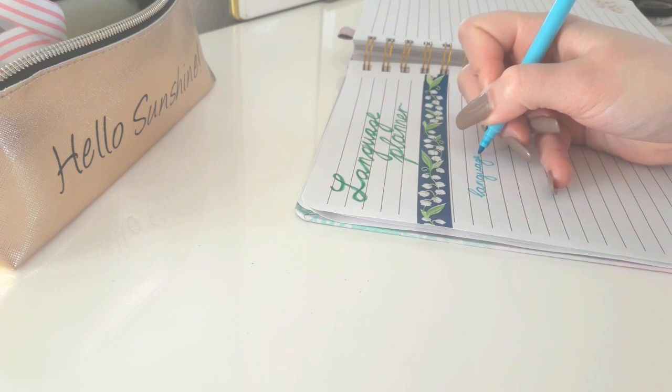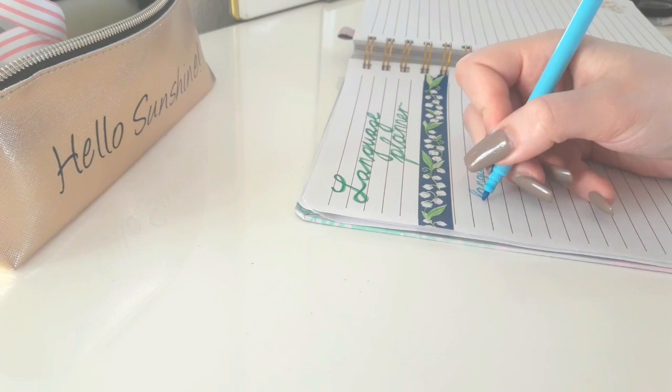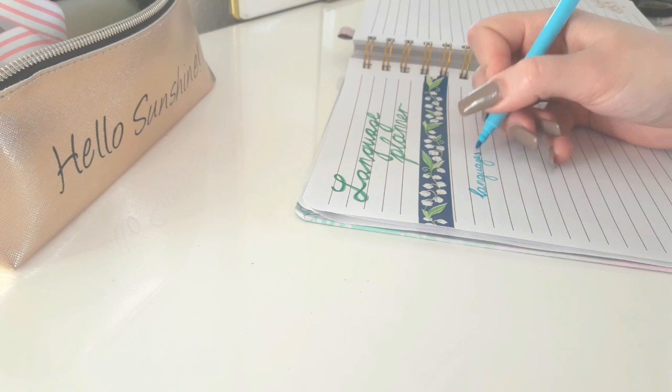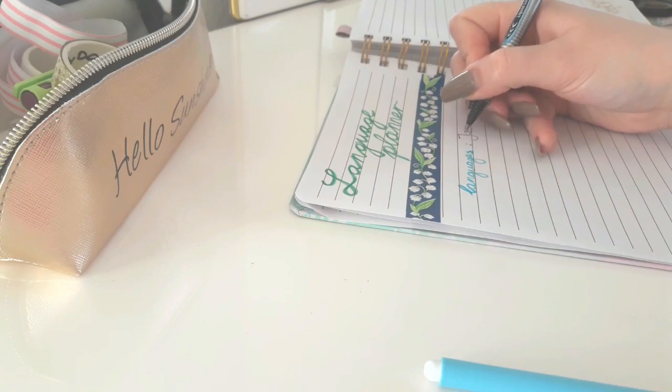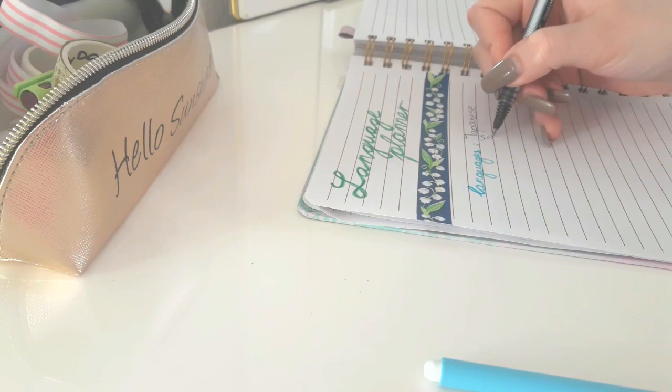Then I transferred everything from my notebook into my bullet journal. But first I wrote down what languages I want to focus on this year, and I wrote down languages in blue Sharpie, and then wrote Japanese, German and Spanish, and drew little flags next to it.